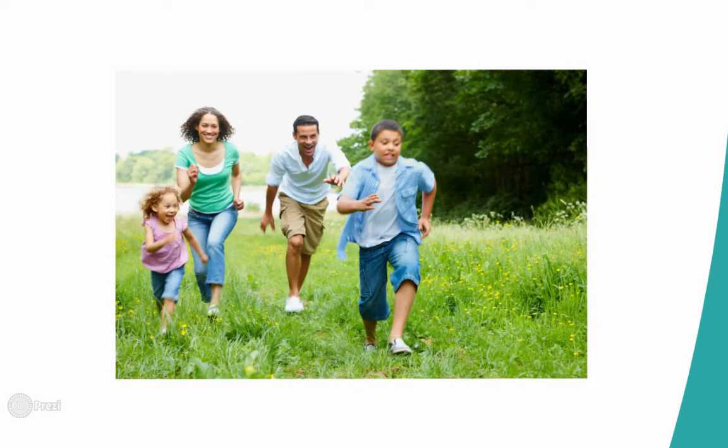So here's a family being active together. And what we know is that active parents are more likely to have active children. They role model physical activities being a normal part of people's daily lives, and so children are likely to continue with that pattern.